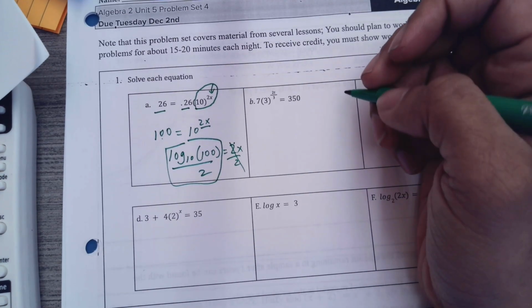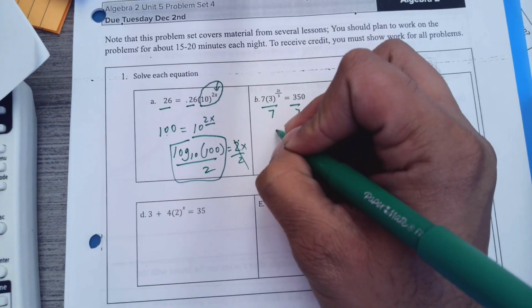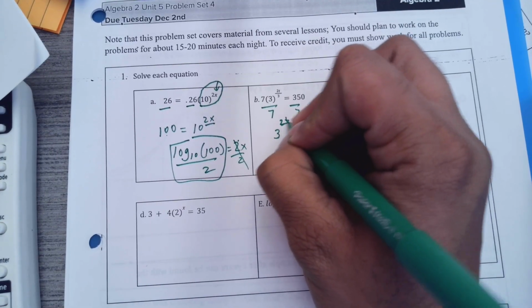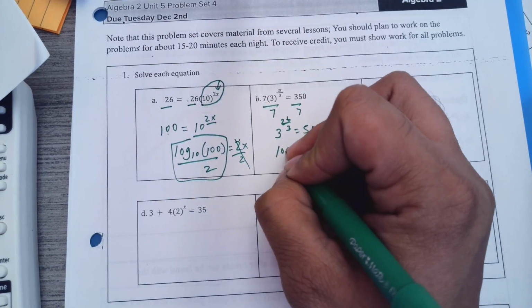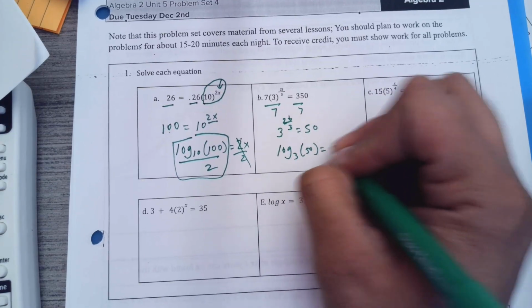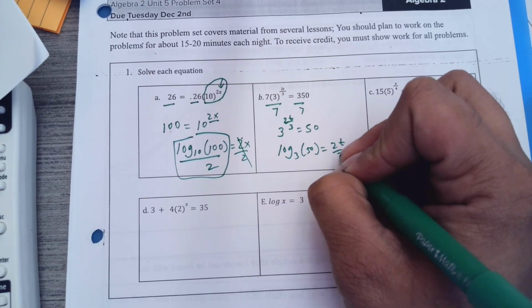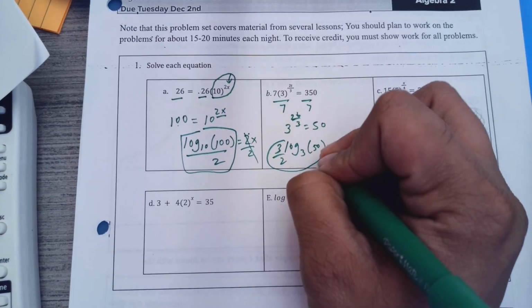Now for b, you have to divide by 7 first, right? Same thing. 3 to the power of 2t over 3 equals 50. Convert to log. Log has a base 3. Here the base is 3. The answer is 50, which equals 2t over 3, and then you multiply by 3/2, and then this becomes your answer.